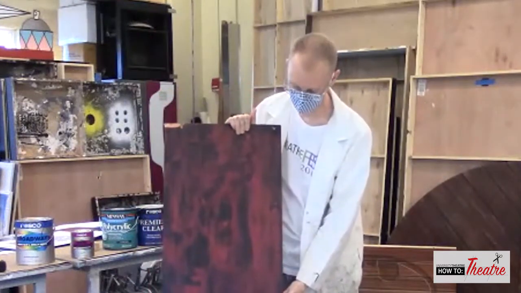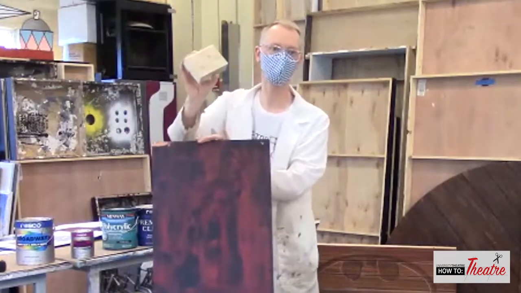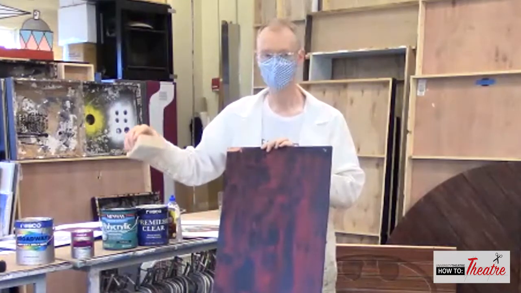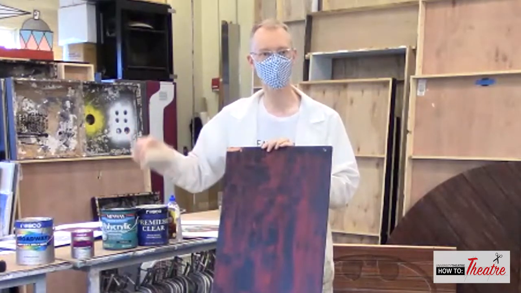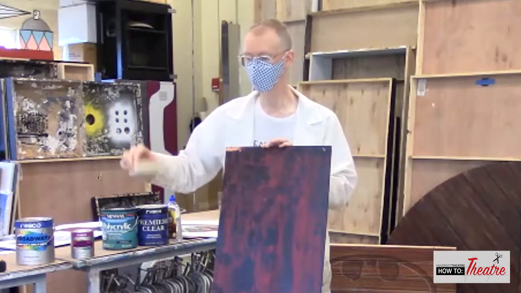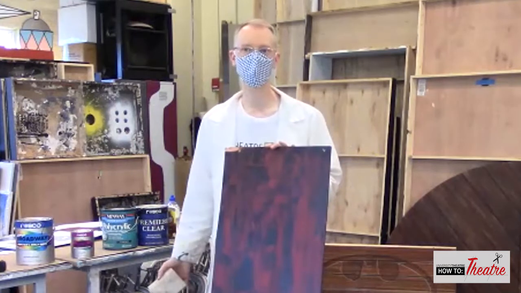So this is just a small chunk of wood, stuck like you would a sponge. If you're sponge painting, you have a palette of paint. You dip that in there and then rub it over the surface and it'll give you that chippiness.